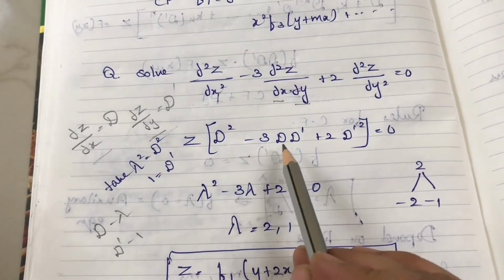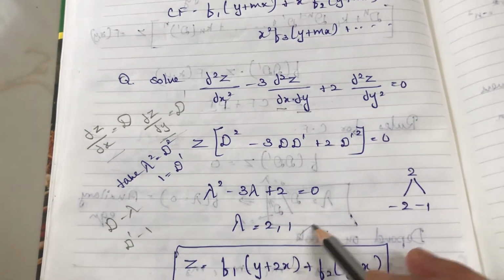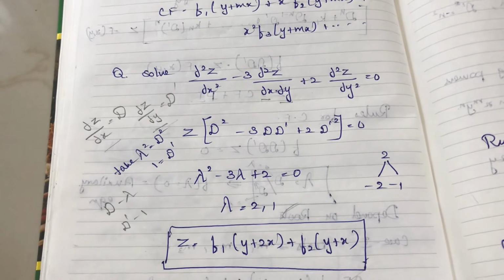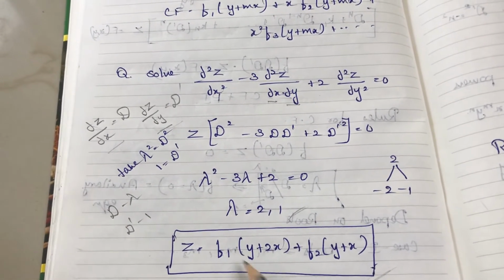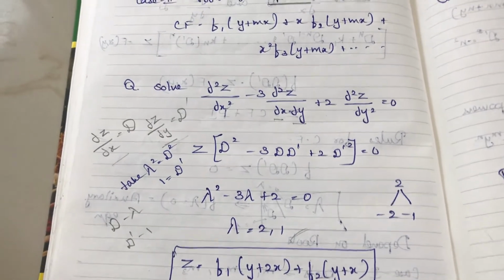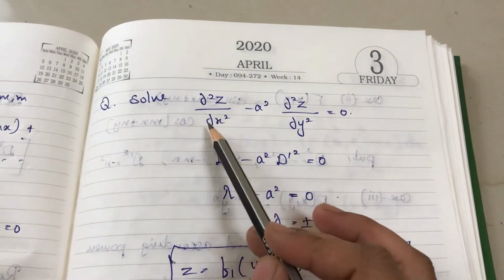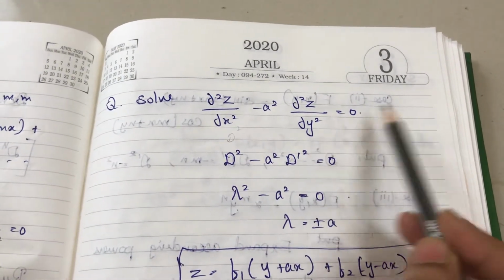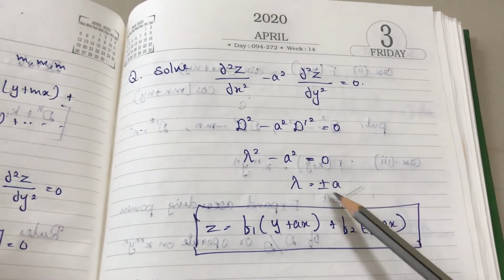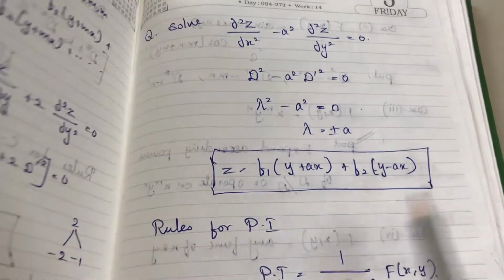Lambda square minus 3 lambda, this will become 1, plus 2 into 1. I will get the value as lambda. So just substitute in the equation, like f1 of the function, f2 of the function, y plus 2x, y plus x. So this is the thing. And here comes the next question. This is like D square, D' square. I am just replacing it with lambda. I have got plus or minus a. Yes, just substitute here in the function.